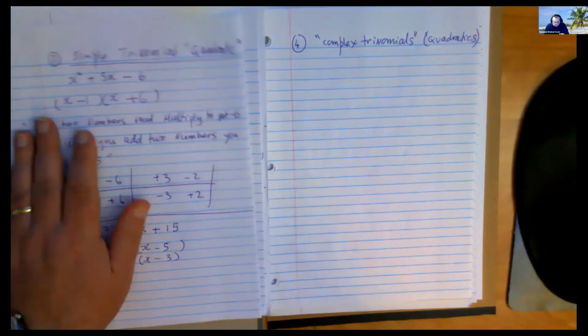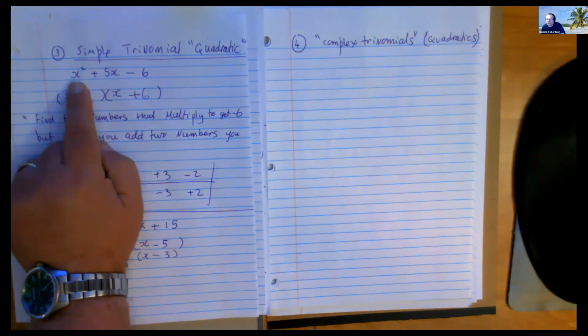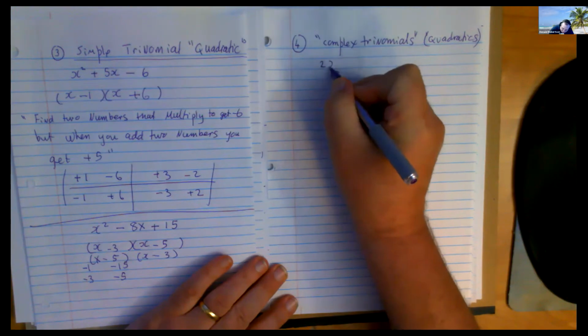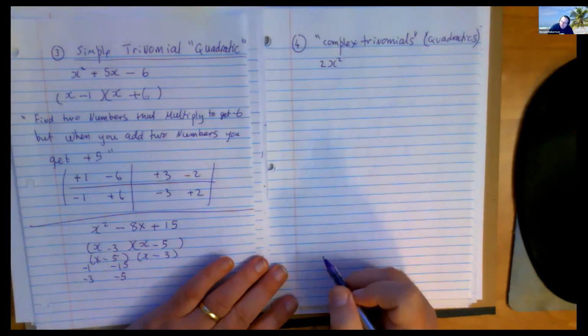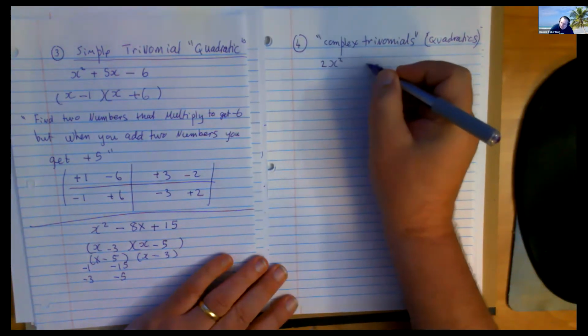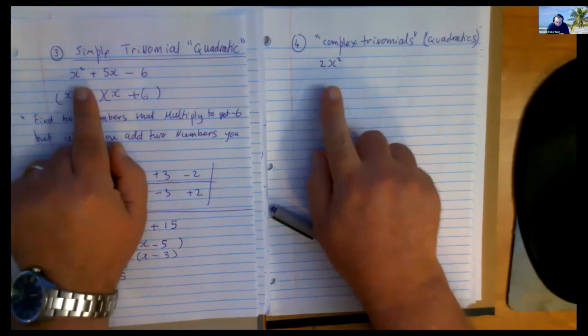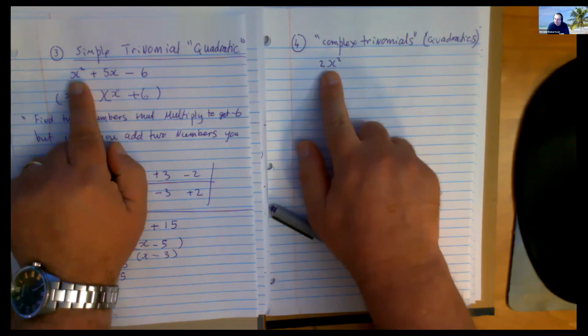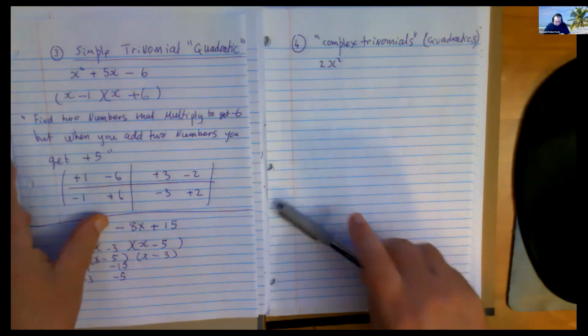In a simple trinomial, you always have one x squared. It's x squared plus stuff, y squared plus stuff, things like that. In a complex trinomial, it's not x squared, it's maybe 2x squared, for instance. So the only difference between these two is that instead of an x squared, you have a multiple of x squared, 2, 3, 4, that kind of number. And they might even go as high as 7 or 8 sometimes if you're really unlucky. That makes it a complex trinomial.